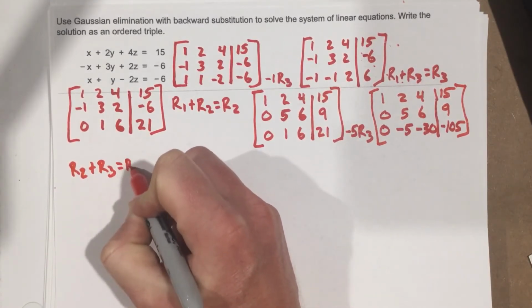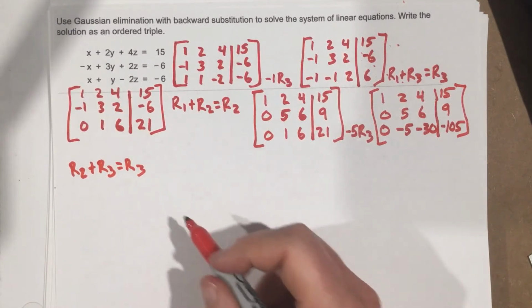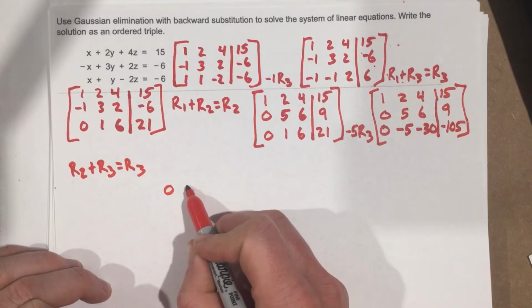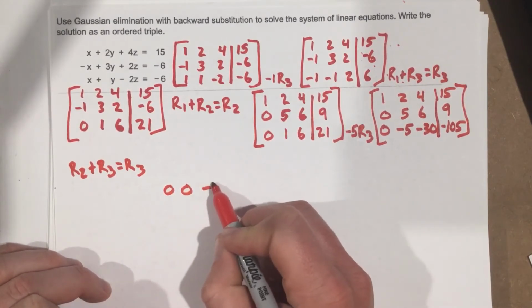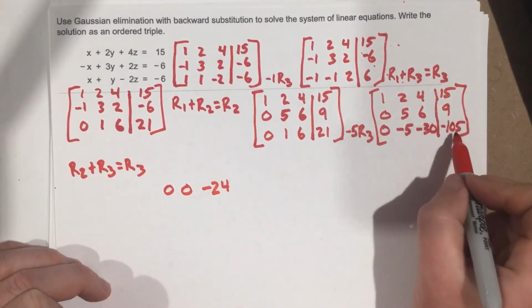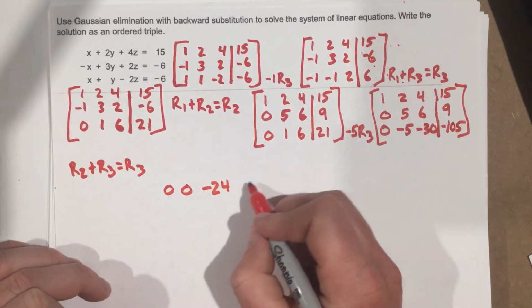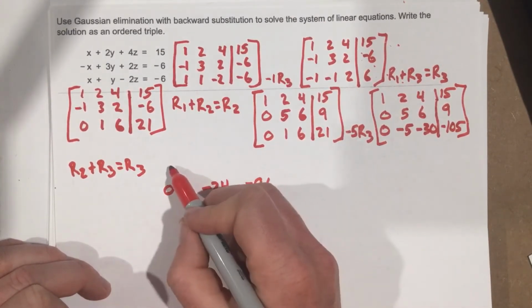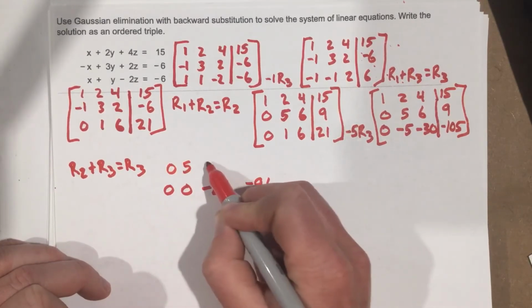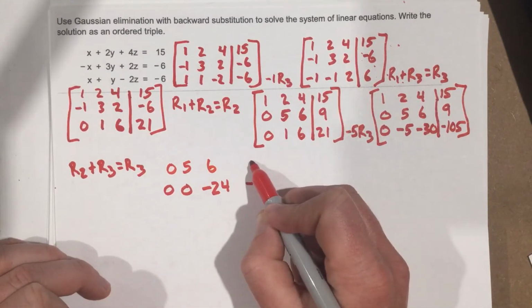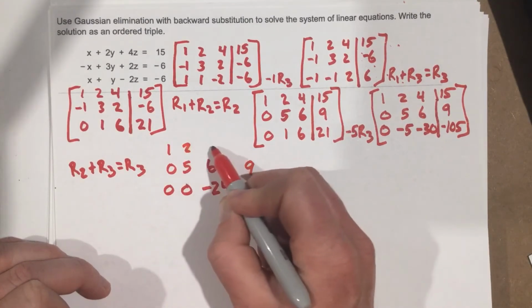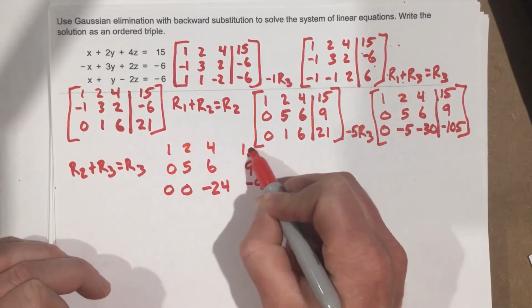That's going to equal row 3. So I get 0, 0, negative 24, and negative 105 plus 9 is negative 96. And then I have 0, 5, 6, 9, and 1, 2, 4, 15.